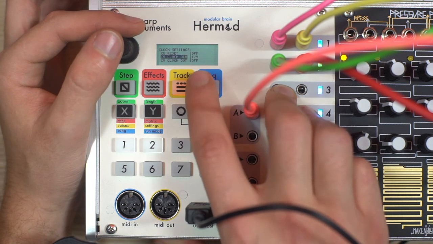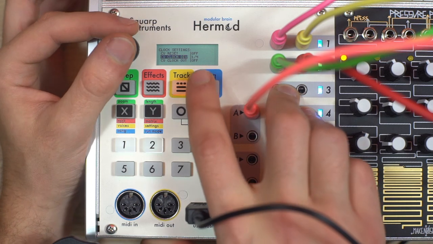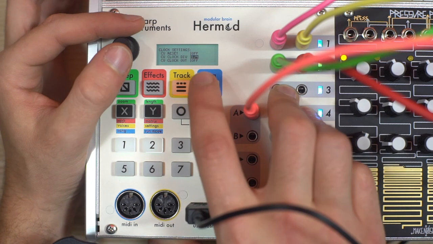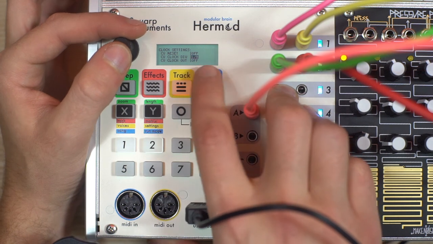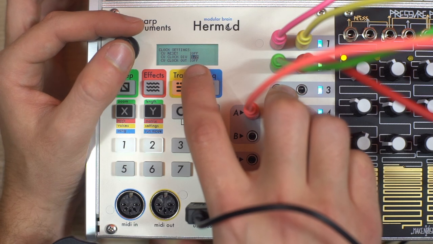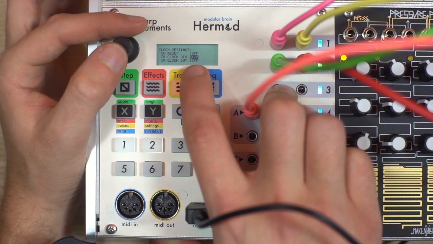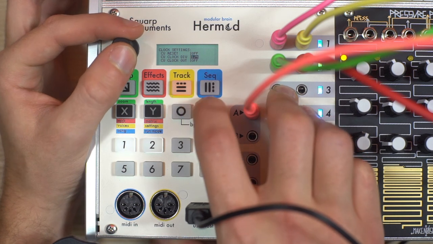And CV clock division. Usually analog clocks are quarter notes, so by default it's on quarter notes, but you can change it. So if your analog clock is faster, like 1/8 of a note, or slower, like 1 second or 1 full note, you can change it there.